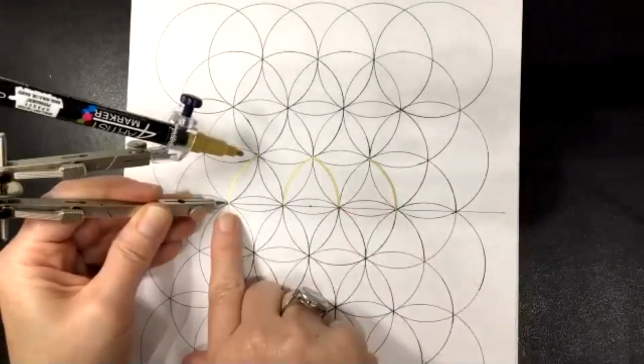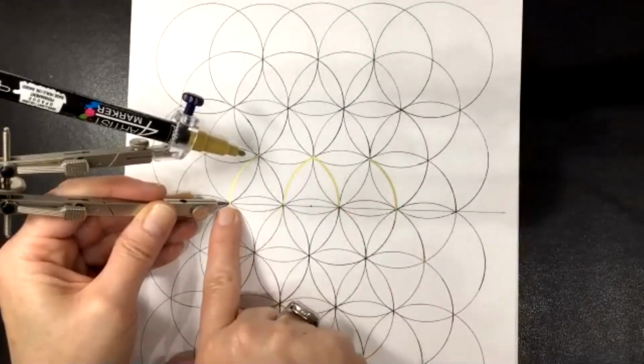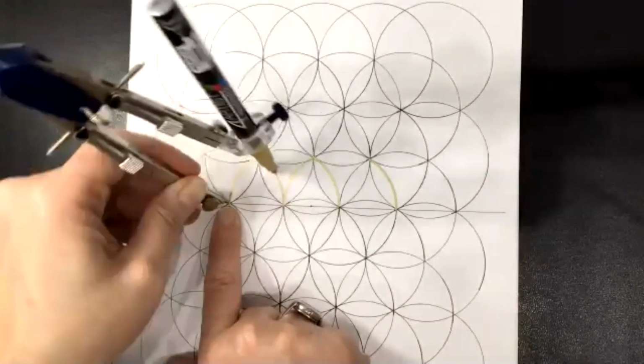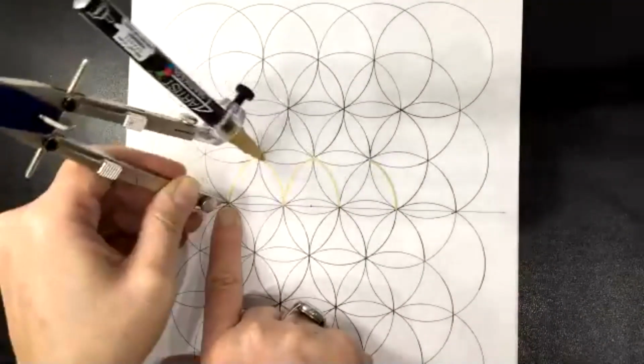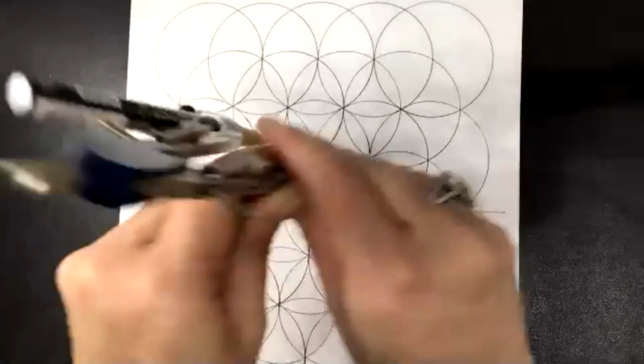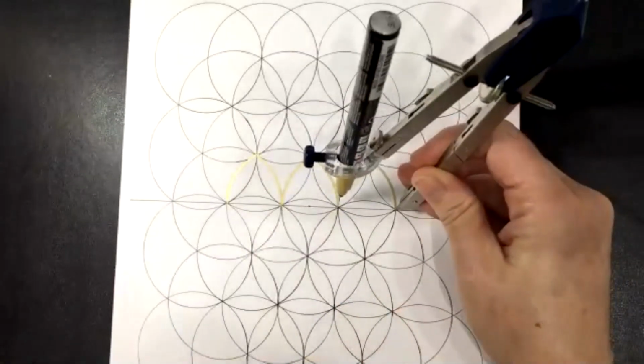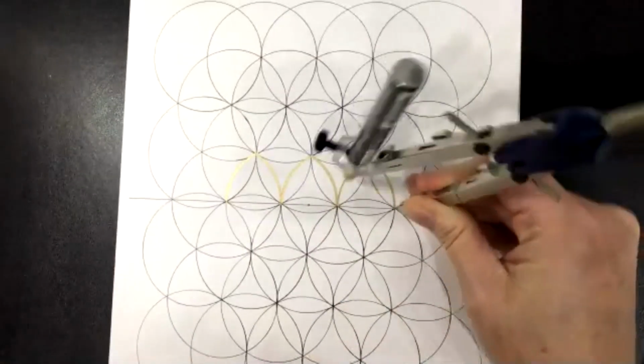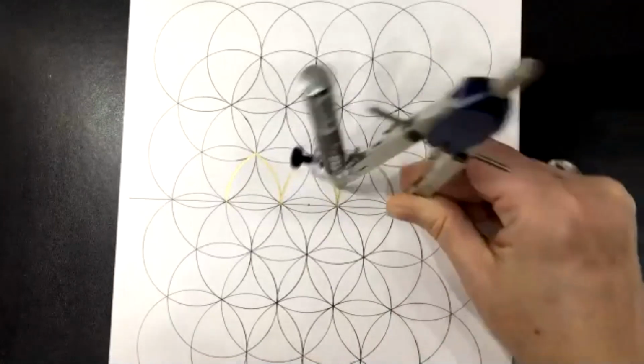So I'm going to move my compass point to the next centre along and just put one of the arcs in there, and to the other side, pop the other arc in. And you can do this freehand.